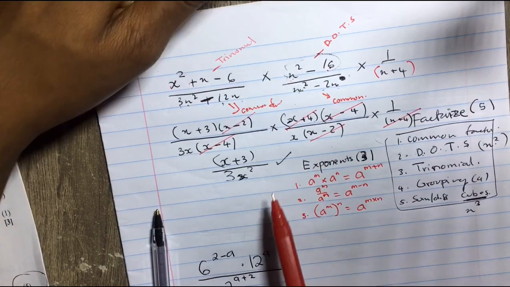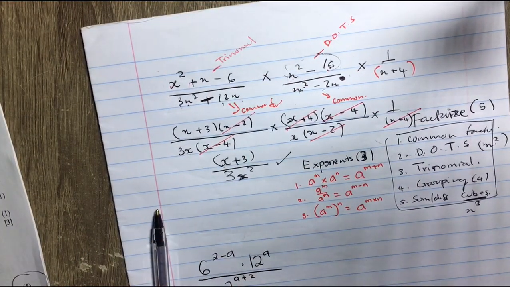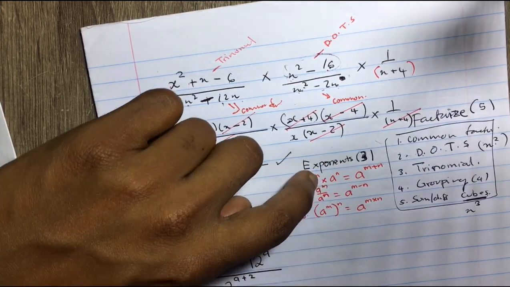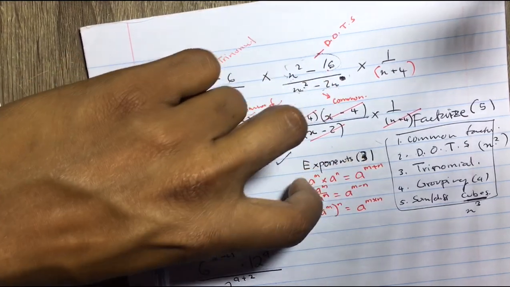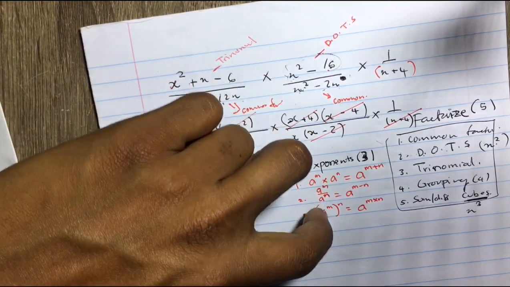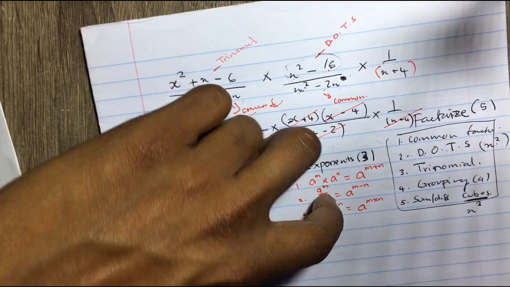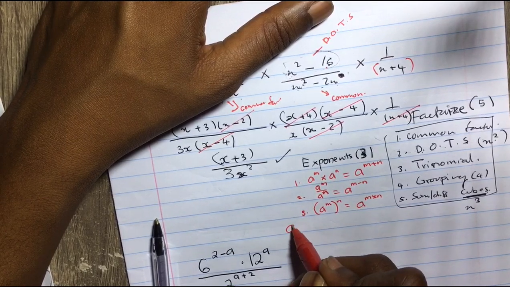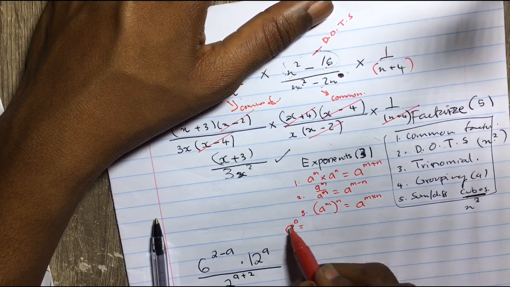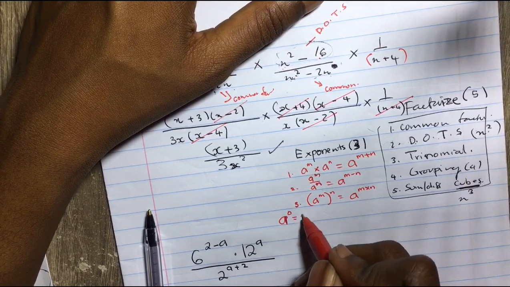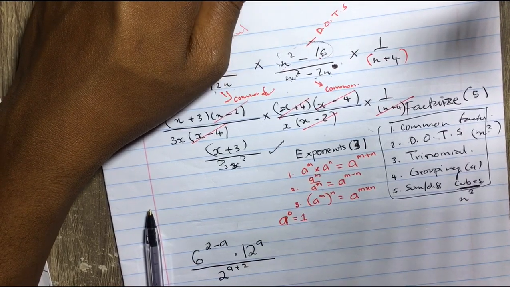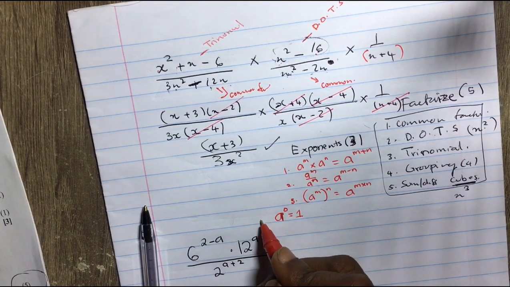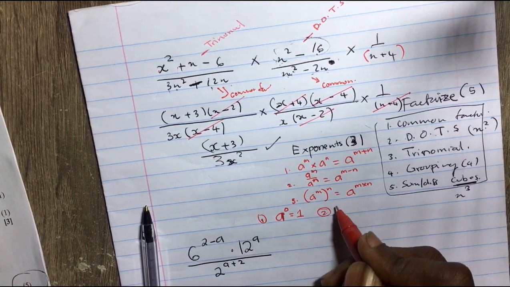You need to know this. Only 3 that you need to memorize. We're adding, we're subtracting, we're multiplying. When multiplying powers of the same base, we add. Dividing powers of the same base, we subtract. And once you see a bracket, you multiply. And the 2 properties that we should know: anything raised to the exponent 0 is 1. That's property number 1.